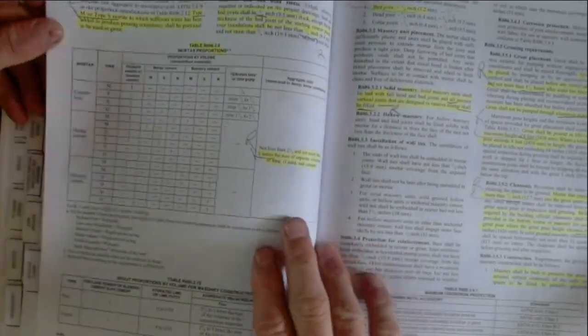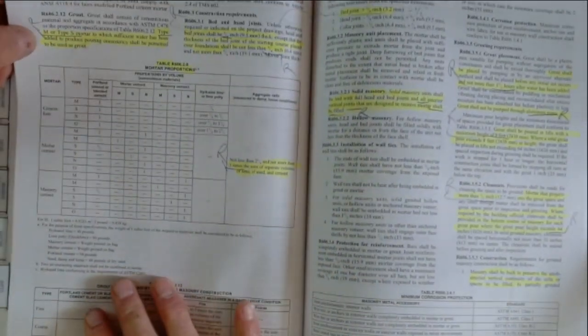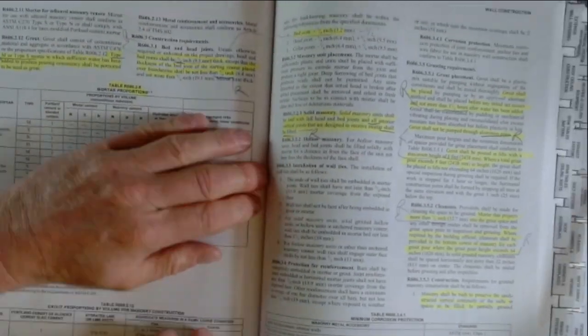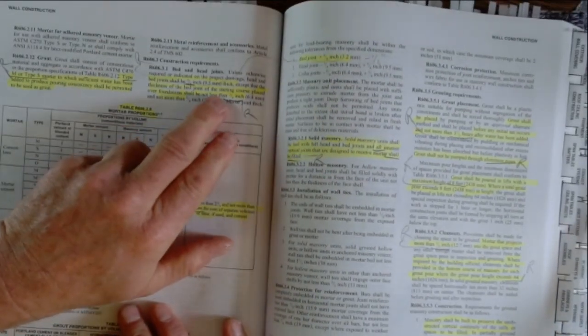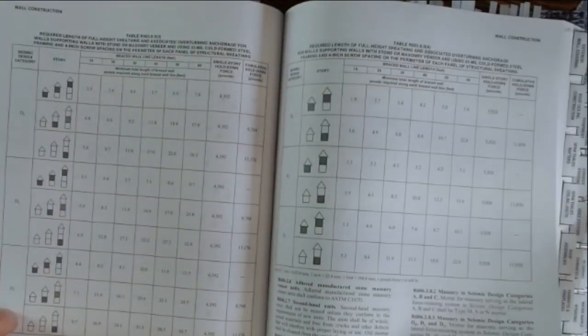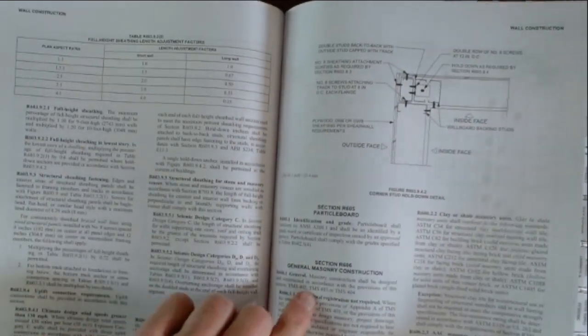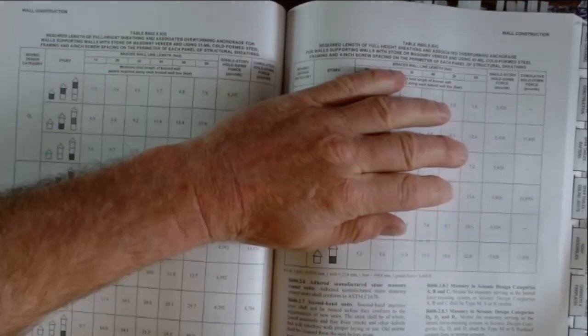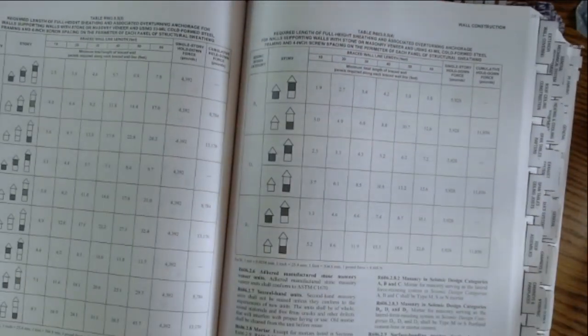Okay, grout. Know that you can use type M or type S. Down on the foundation, like if you're doing, what's the name of this section here? Let me find it. 606.2. What is 606.2? Yeah, 606.2, masonry construction materials.